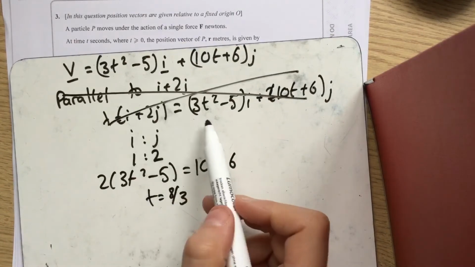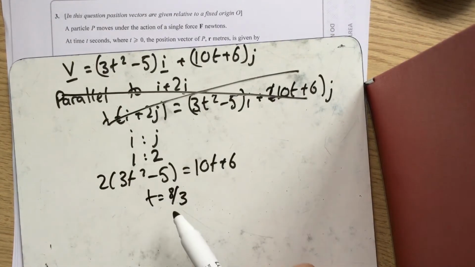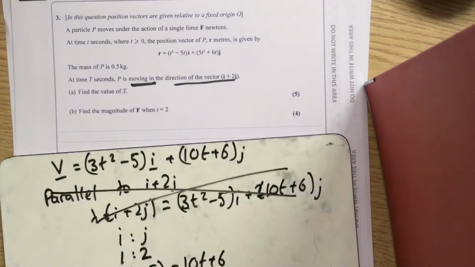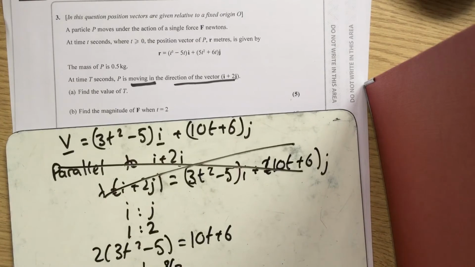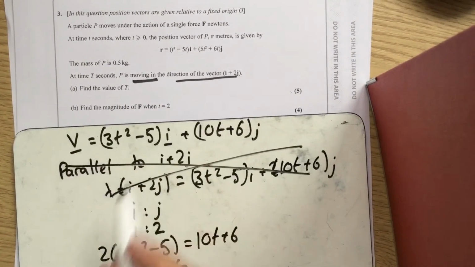Not wrong to do it using the lambdas, and some of you correctly did, but here you've got 2 unknowns, lambda and t, and you'd have to find and verify, which is not a problem, but easier to do it this way, I think. For part B, it says find the magnitude of F.